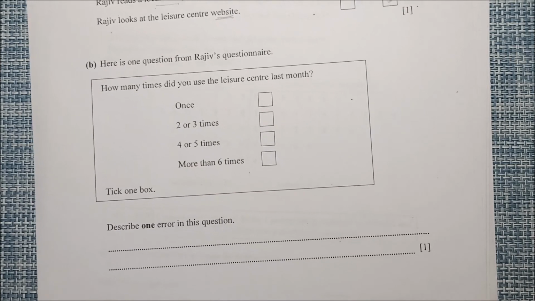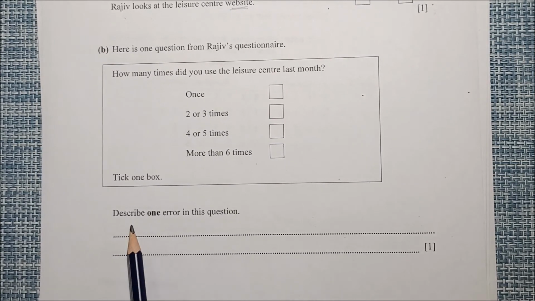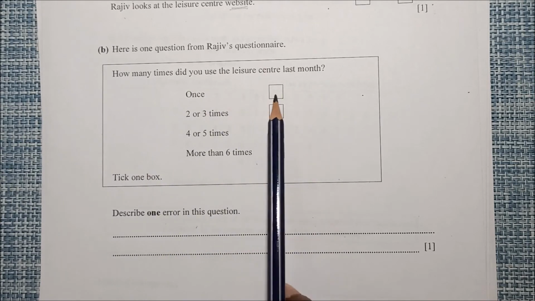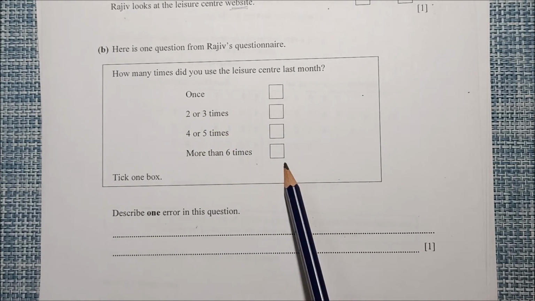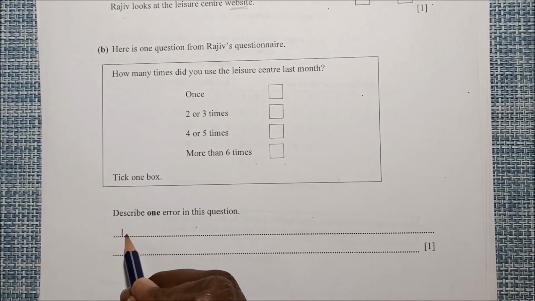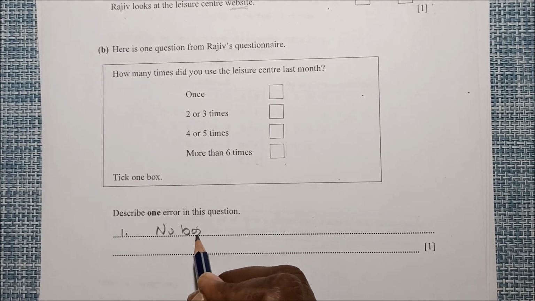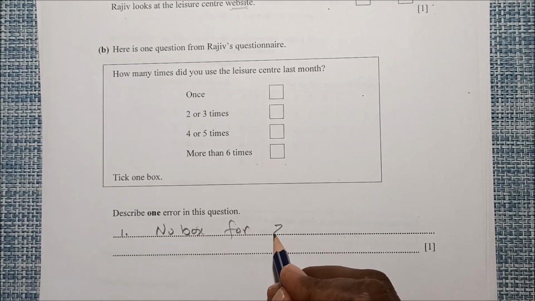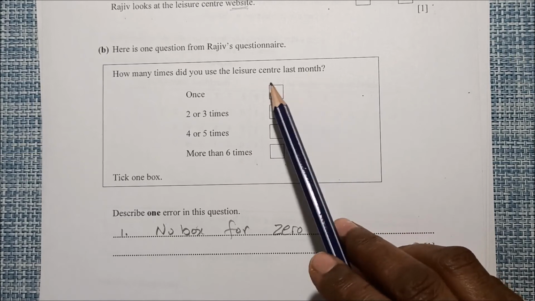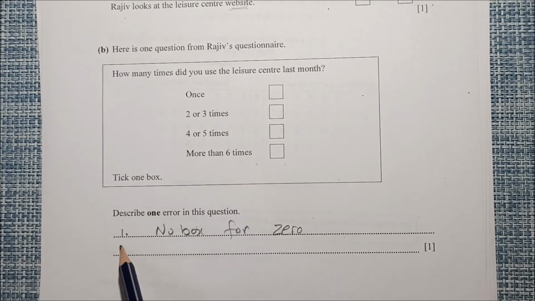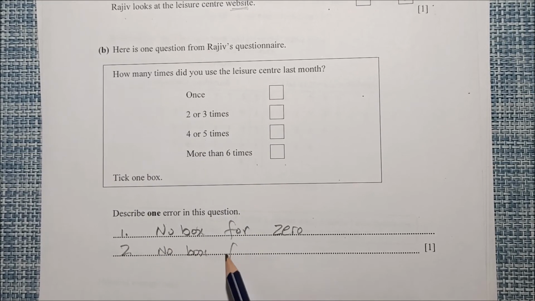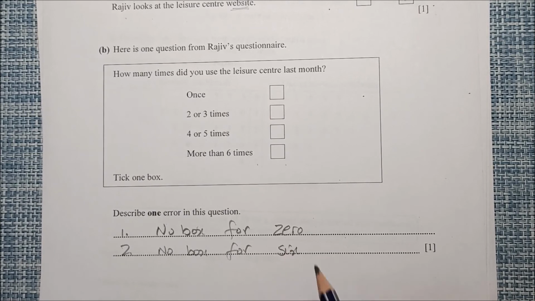So tick one box. So the question that we have to answer here, describe one error in this question. So if we analyze this, we can see he has given options from once, then 2, 3, 4, 5, more than 6. So I can see we don't have any option for number 1. We can write down, there is no box for 0. So if a person doesn't use the leisure center, there is no box to tick. And 4 or 5, then more than 6, there is no box for even 6. So if the number is 6, there is no place to tick this.